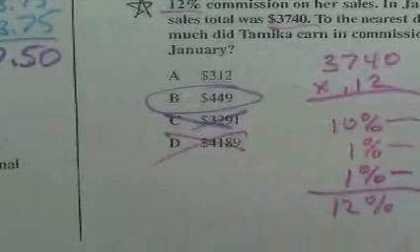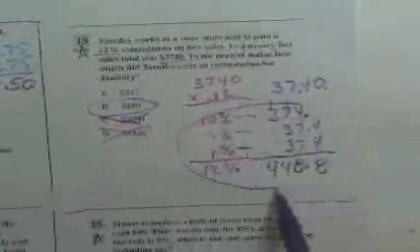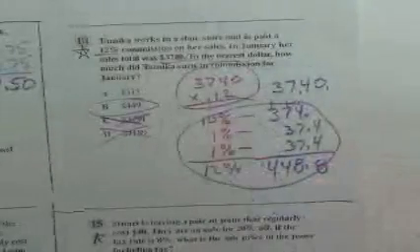So you can choose either method you want. Either multiply by a decimal or just add up the percentages.